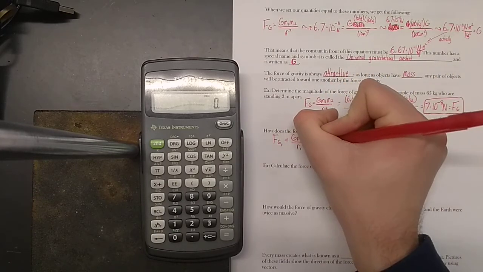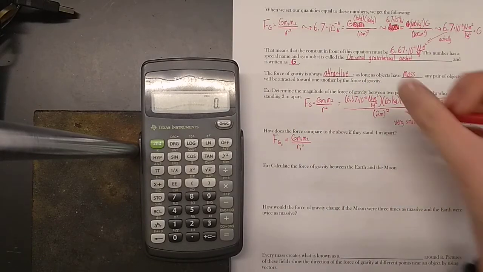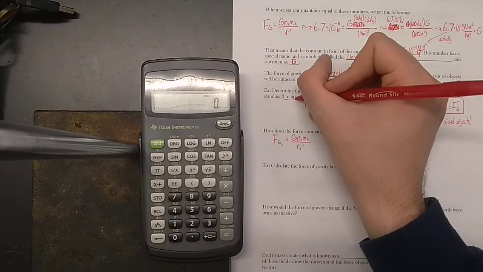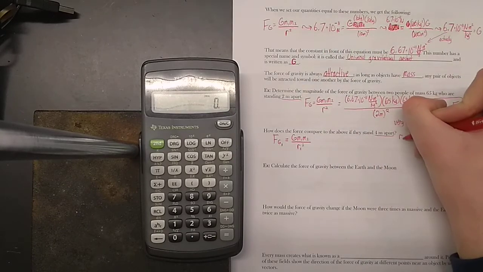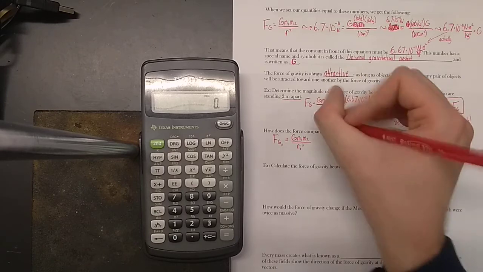So I'm going to go with r1. And how much different is r1 from just regular r? Well, they're standing 4 meters apart. They were standing 2 meters apart. So if this is r, then r1 must be equal to 2r. So watch what I'm going to do.